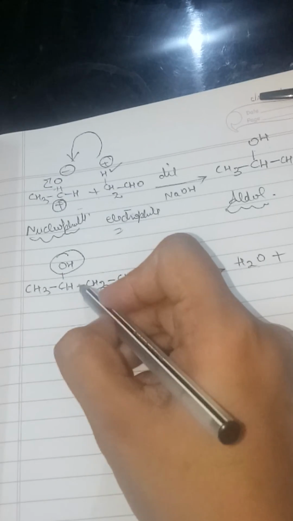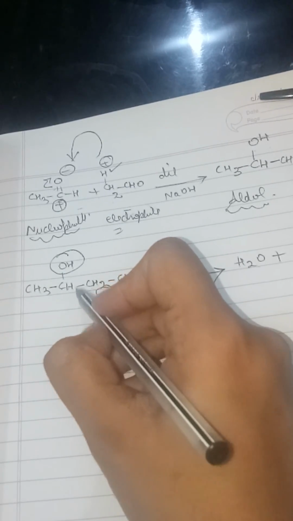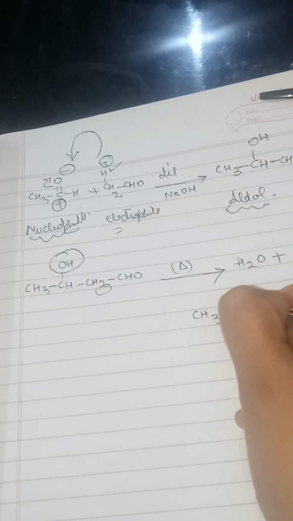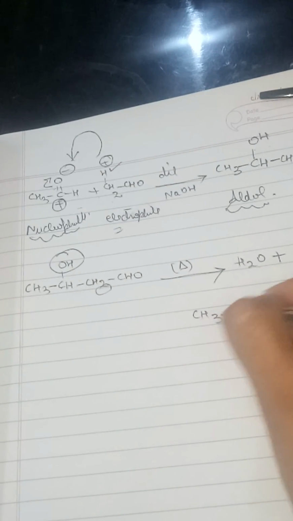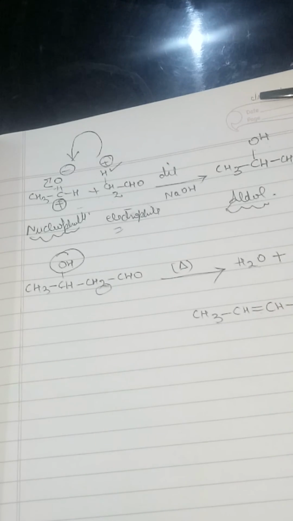Now, to maintain the valency, the single bond will be converted into a double bond, so as not to violate the valency of the carbon atom. So it will be CH3 CH double bond CH, and what is left is the CHO. So here we are done.